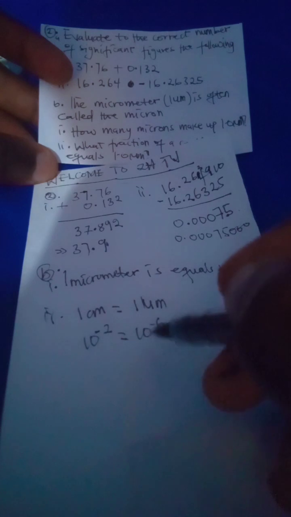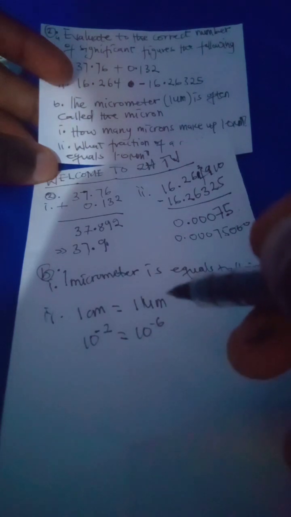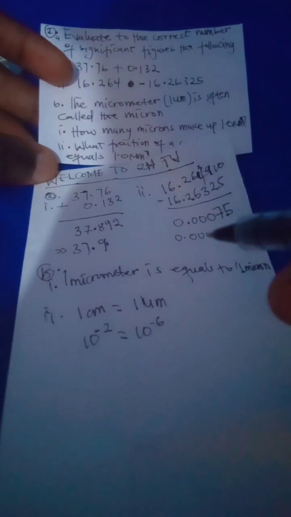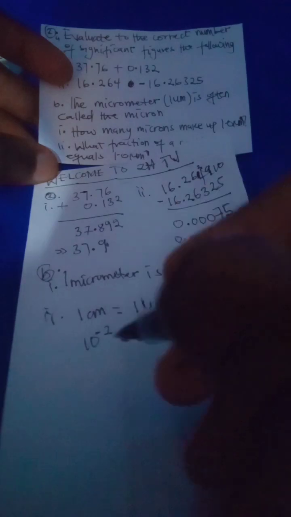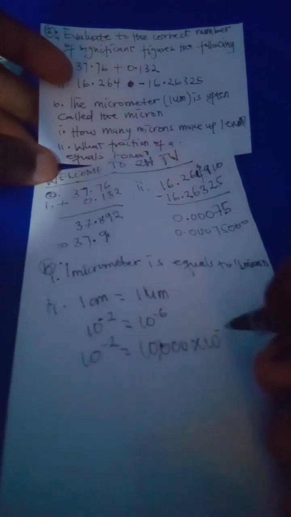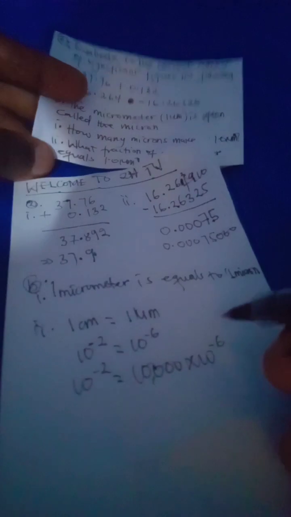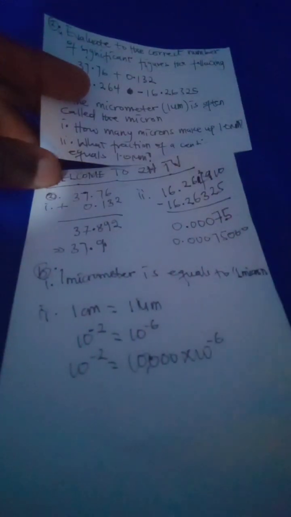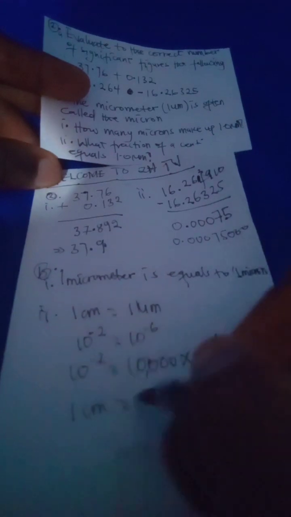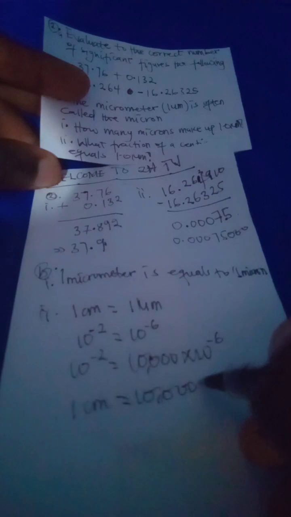If you multiply it by 10,000, you will get that. So 10 exponent negative 6 multiplied by 10,000 gives you 10 exponent negative 2. So when you fold it back, it means that 1 centimeter is equal to 10,000 micrometer. So its fraction is simply 1 over 10,000.